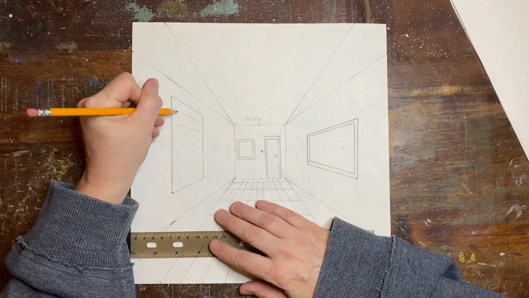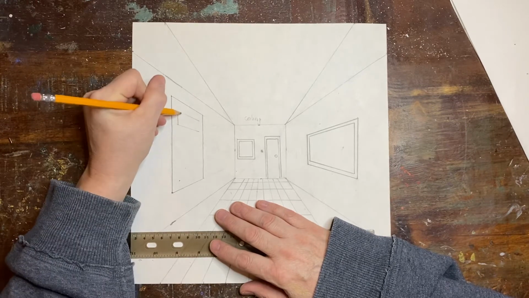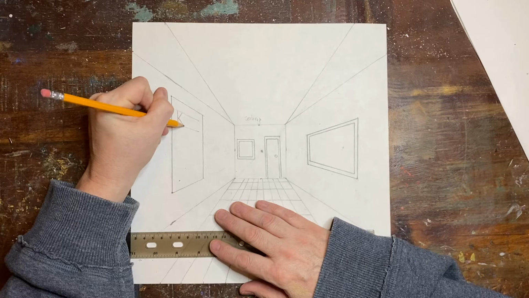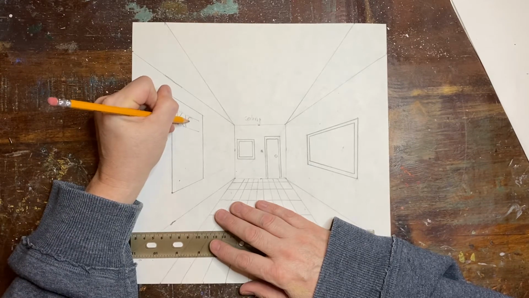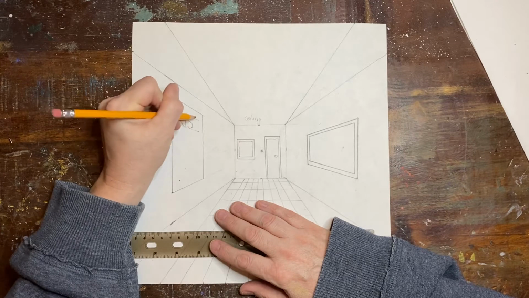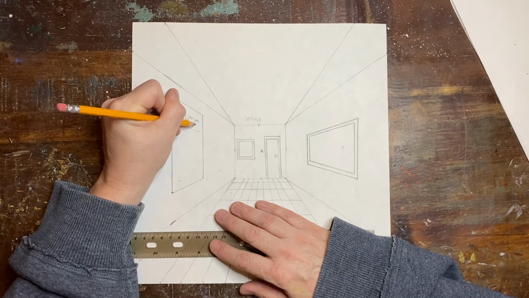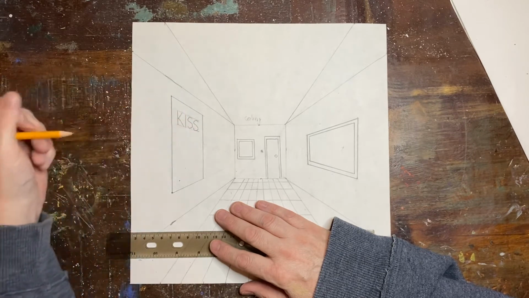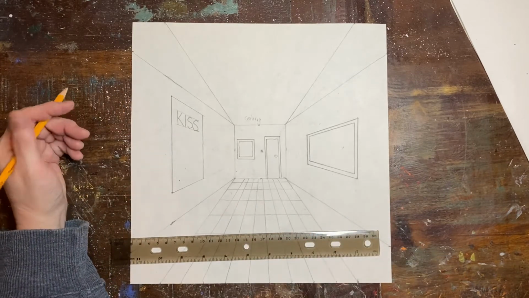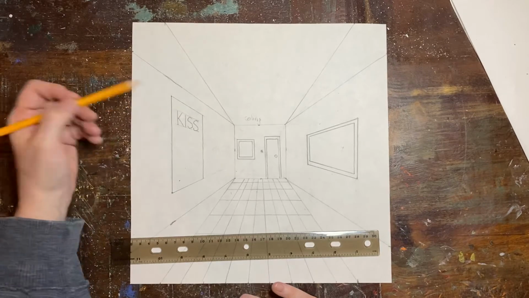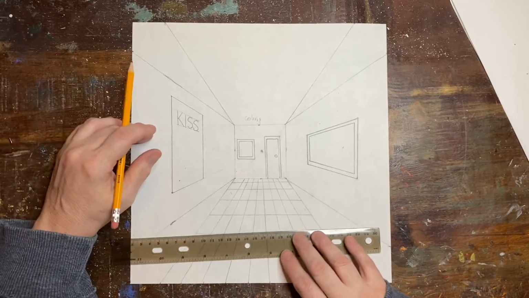And now I know that I can make my letters inside of those guidelines. This is dating me. Kiss was a rock band when I was young. Okay, and I could draw all kinds of things on there.